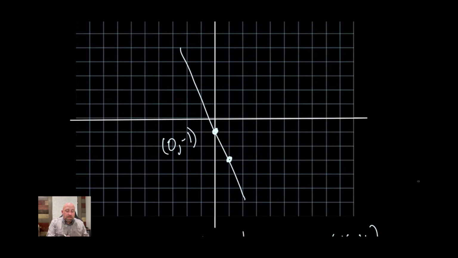The b is the y-intercept. Notice the y-intercept is right here where it crosses the y axis. What is it? Well, it's (0, -1). So when we write the b, we don't write the 0, -1. All we do is write the -1. We don't have to write the x point because the x point is 0. So all we have to do is write b equals -1.